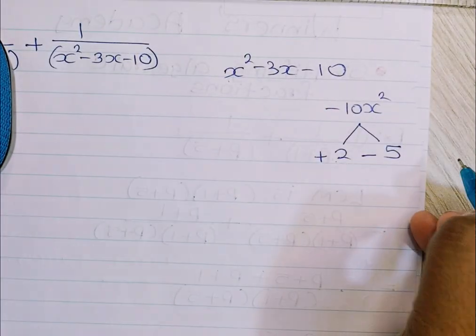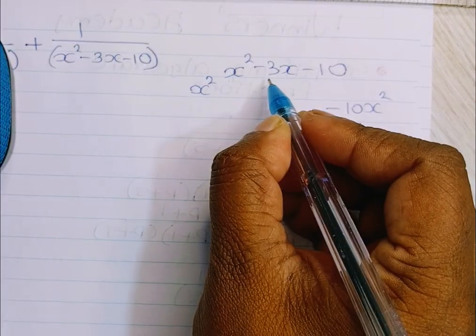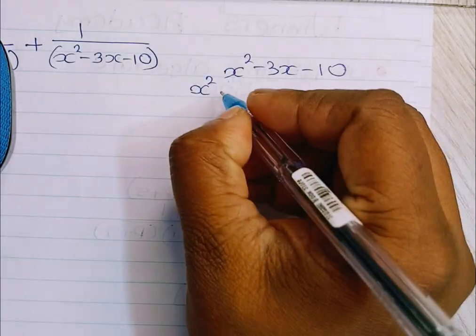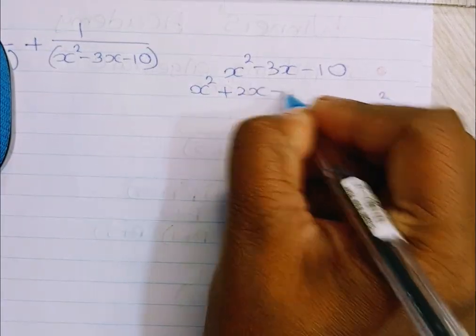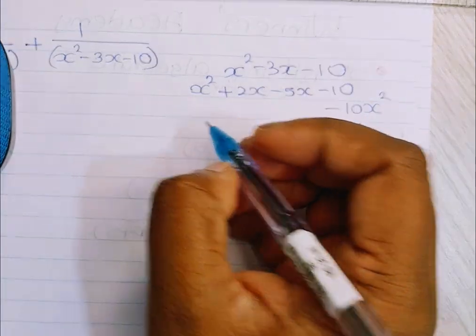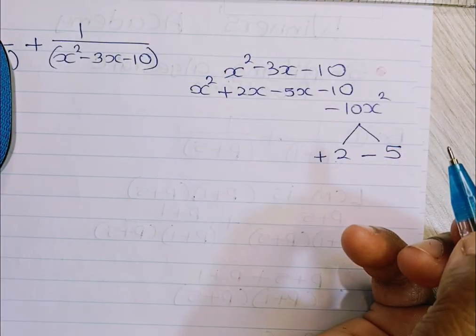So I can write down like here: x squared, instead of minus 3x, I can apply these two terms as x terms, plus 2x minus 5x minus 10, right?